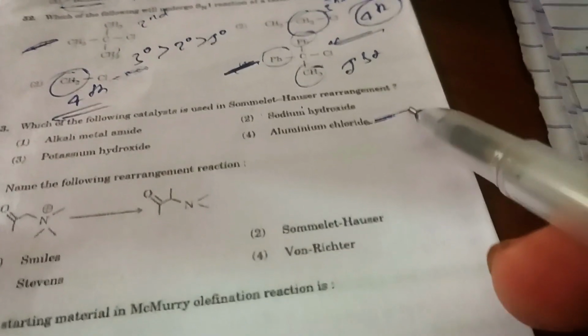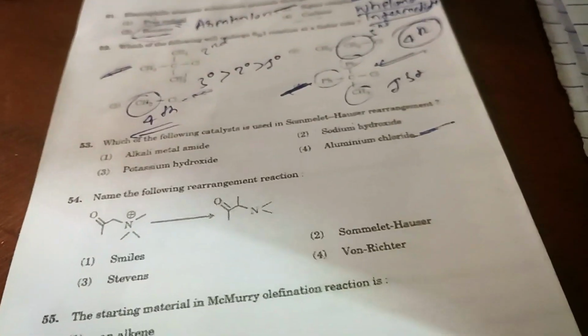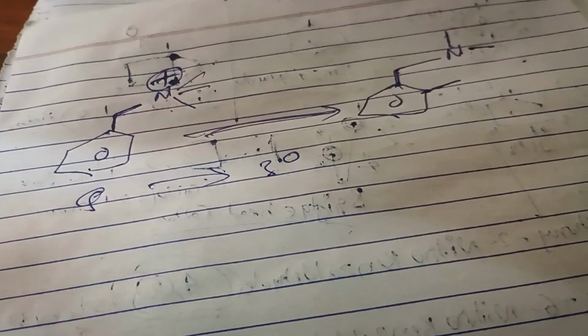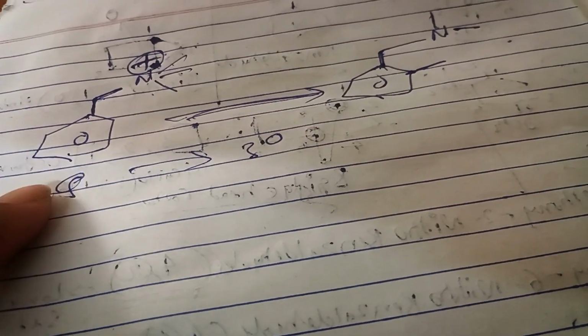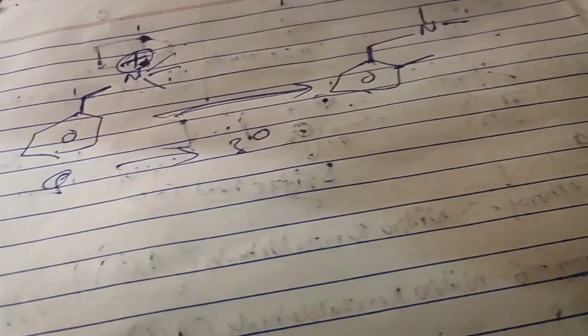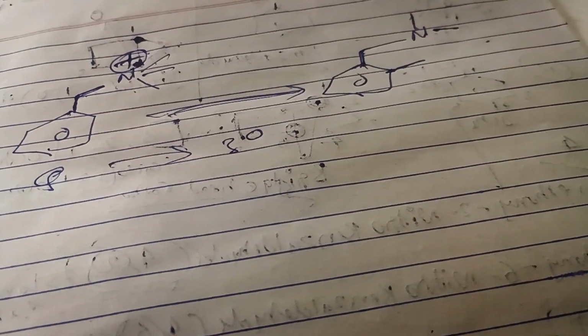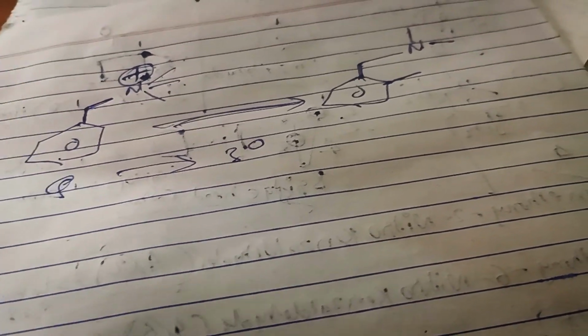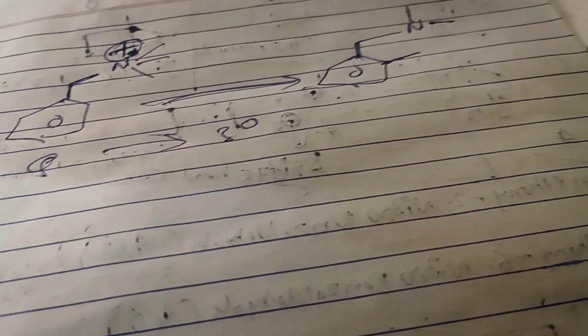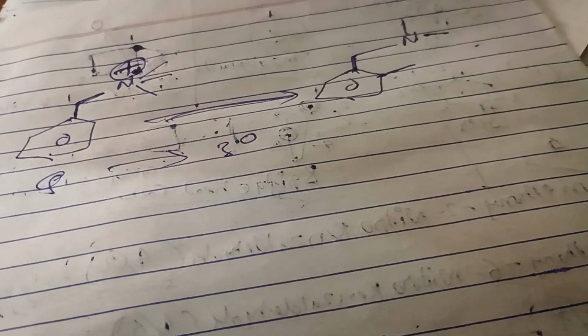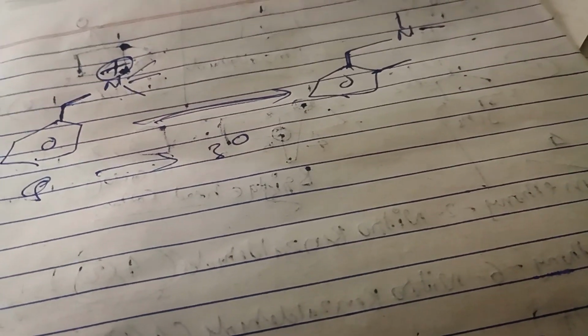It can't act as a base, and since the rearrangement needs a base, it has to be a base. But aluminum chloride AlCl3 is a Lewis acid, so it is not used here. Potassium hydroxide and sodium hydroxide are both just bases, not the catalyst.